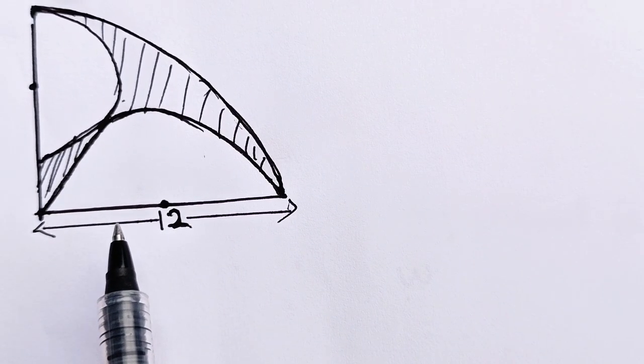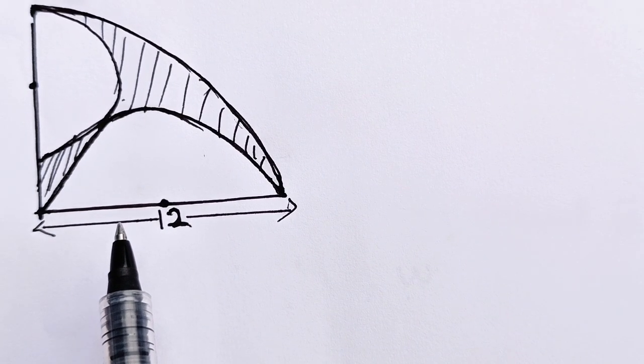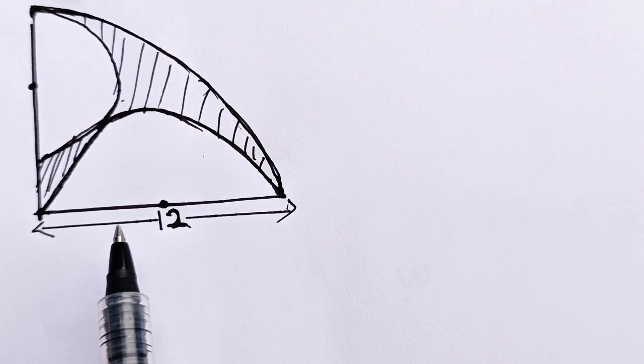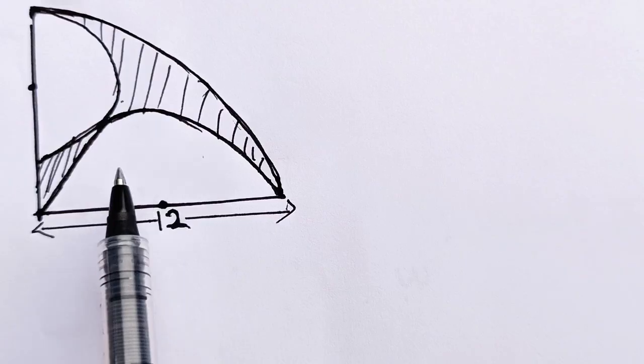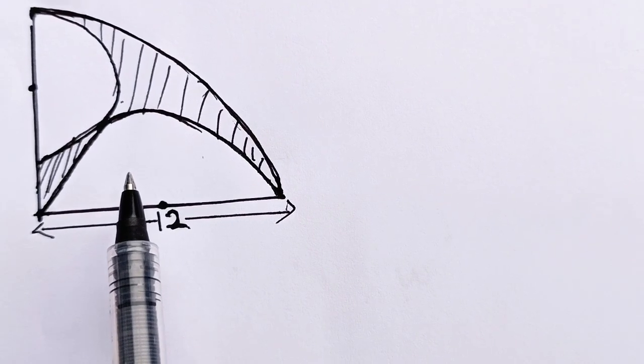It seems or looks impossible, but this is very possible. Now let's do it together. First of all, what are we going to do? How do we achieve this? Let us analyze this diagram first.